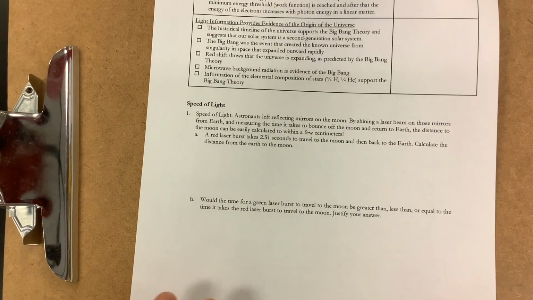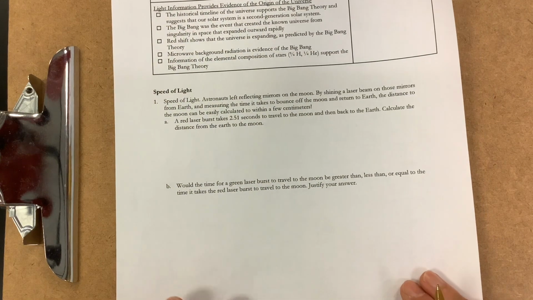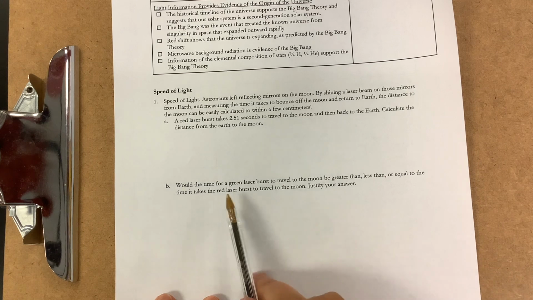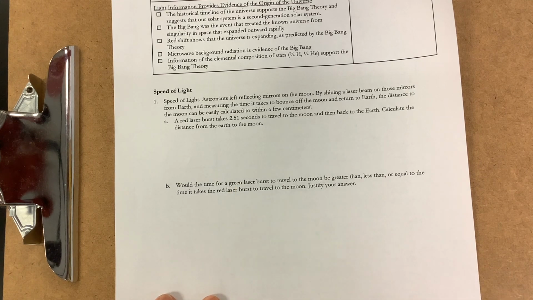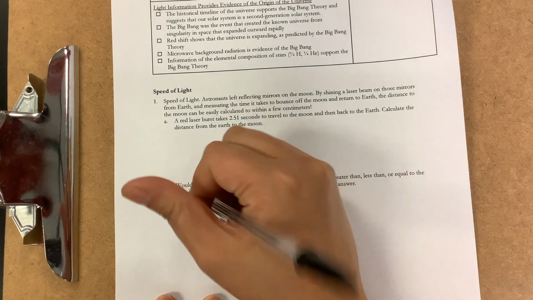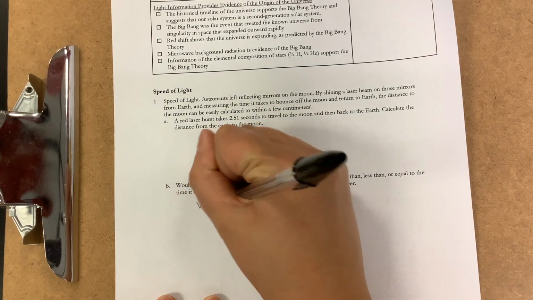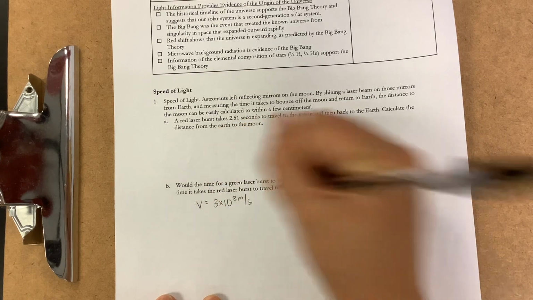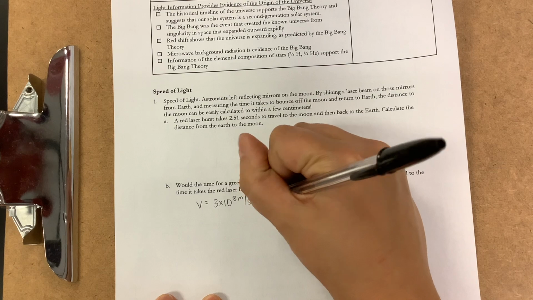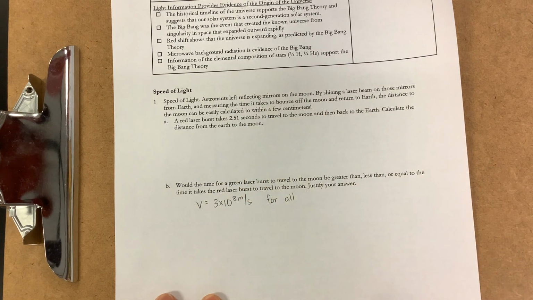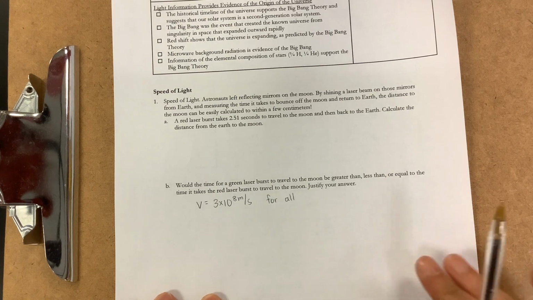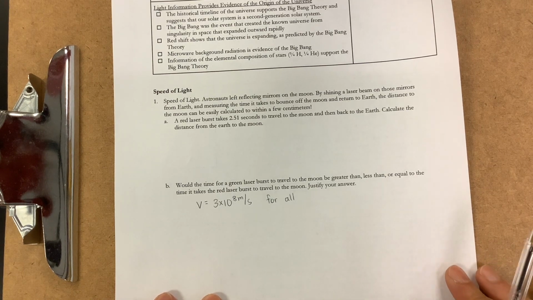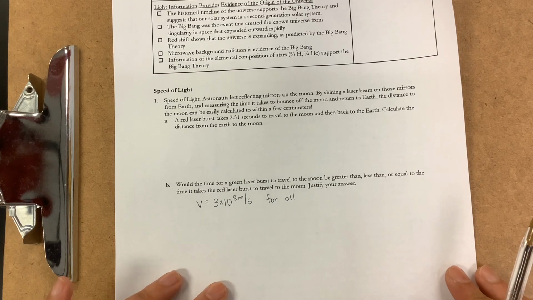All right, so right off the bat, let's talk about the speed of light. The speed of light is the same for all colors of light. So whether it's red or green or blue or ultraviolet or infrared, the speed of light is the same value for all different colors of light. And since it's the same speed for all, then it should take the same amount of time to travel to and from the moon, no matter what color it is. So one more time, even though gamma has more energy than blue, for instance, that would take the same amount of time because the speed is the same.